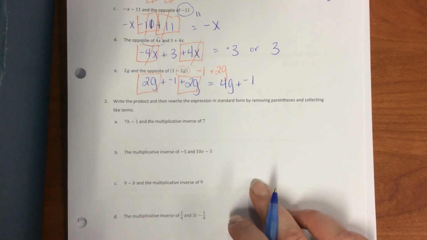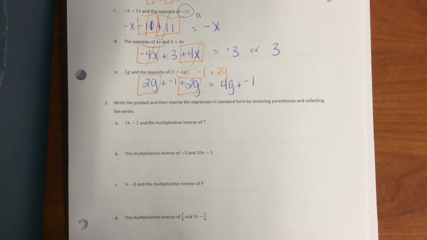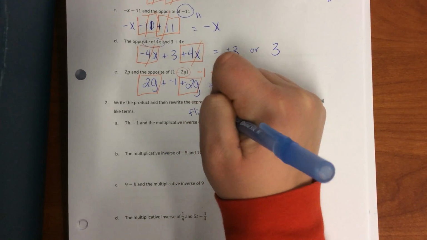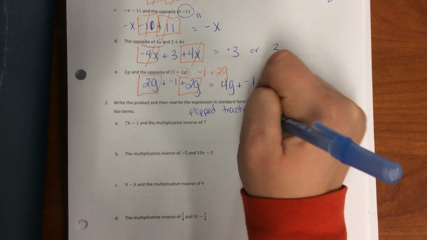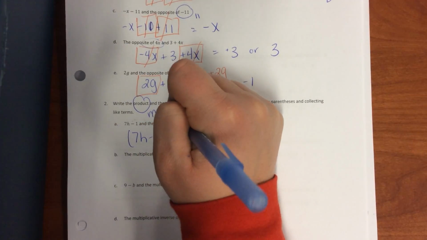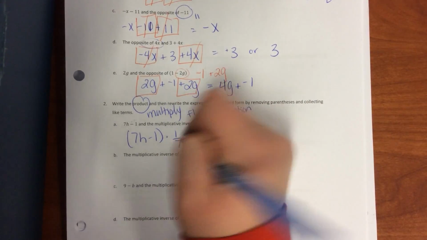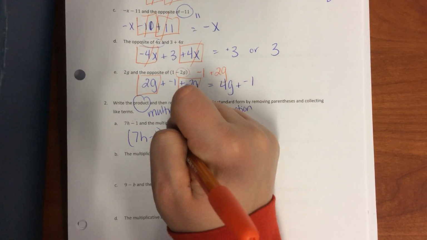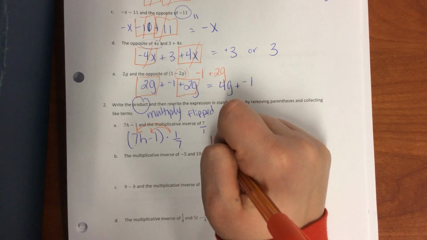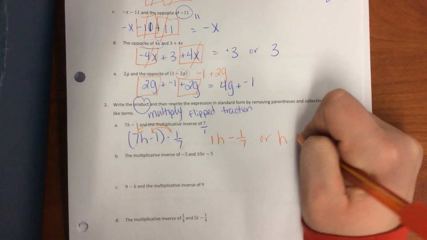So down here we have product, and then the same thing. So write in standard form, so we just want as simple as possible. So multiplicative inverse means flipped fraction. So 7h minus 1, so a product means we're multiplying. And then inverse of 7, 7 is 7 over 1, so inverse is 1 over 7. So if we distribute this in, it's okay that we're going backwards. 7 times 1/7 is actually just 1h. Then 1 times 1/7 is 1/7. So you can write it with or without the 1 in the front.